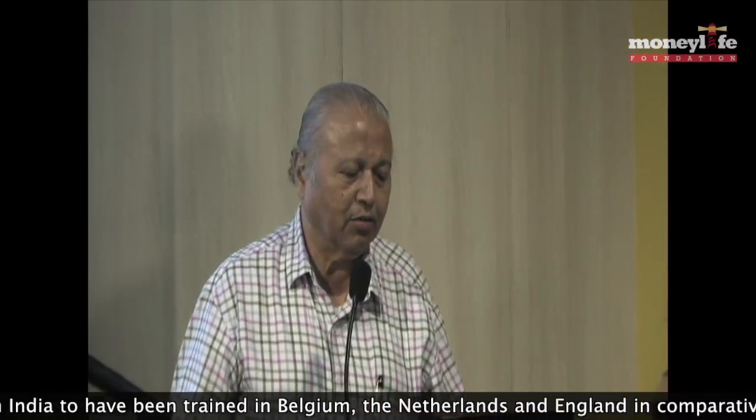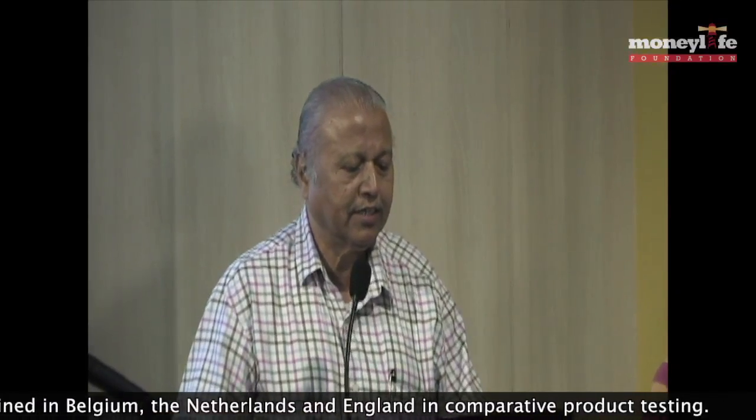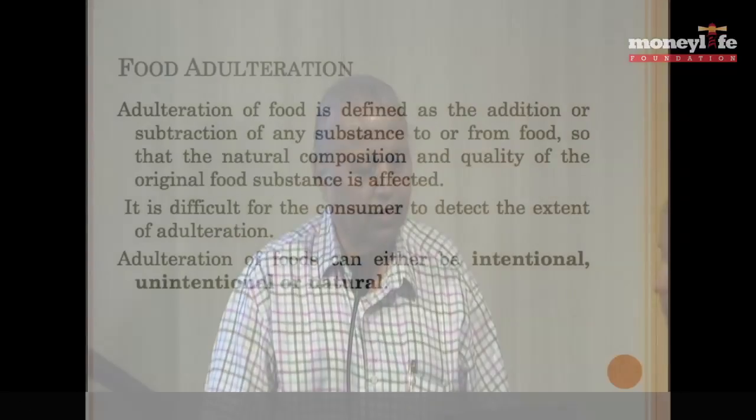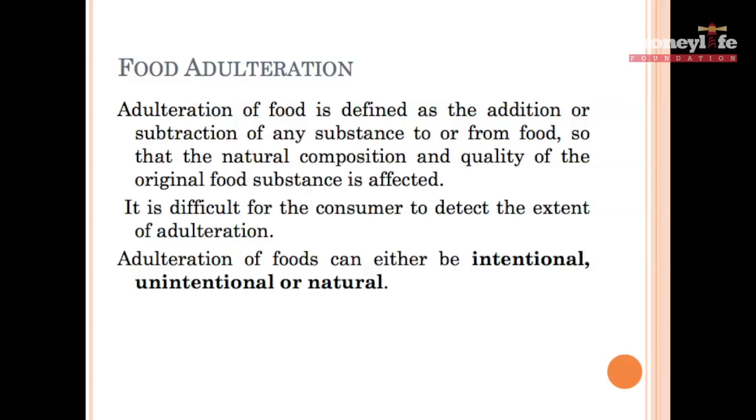Food adulteration. Now, the definition of food adulteration is what is given there. Adulteration of food is defined as the addition or subtraction of substance to or from food so that the natural composition and quality of the food substance is affected. It is difficult for the consumer to detect the extent of adulteration. This is normally the case because we buy something, and you can't find out whether it is adulterated or not.